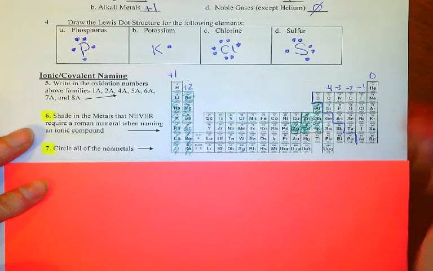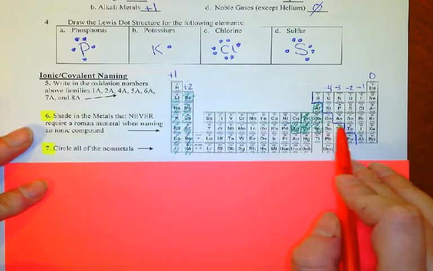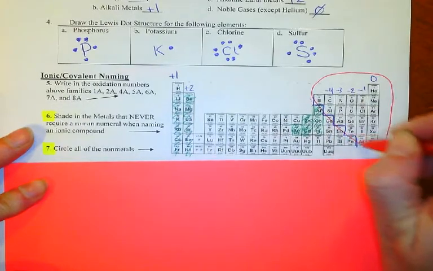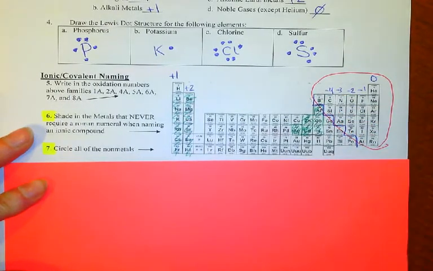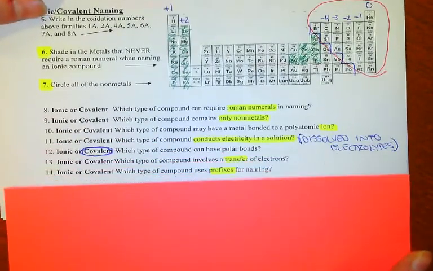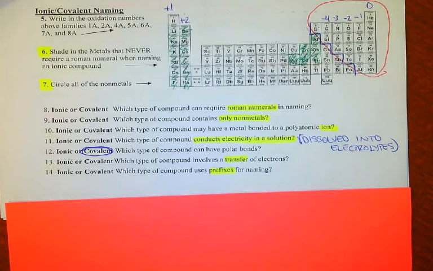And then number 7, it says circle all the nonmetals. And so this transition line right there, you can go ahead and draw that in. Everything over here counts as a nonmetal. Even these metalloids, we count as a nonmetal. Okay. Looking down here, I highlighted some of the key words for you.